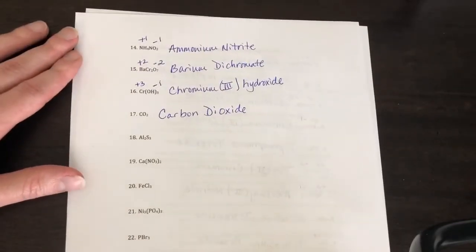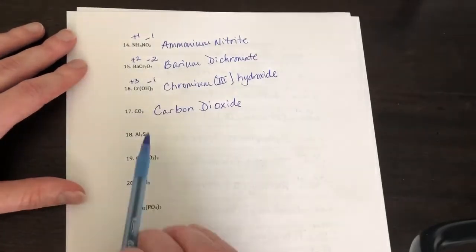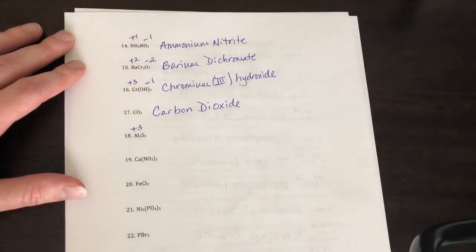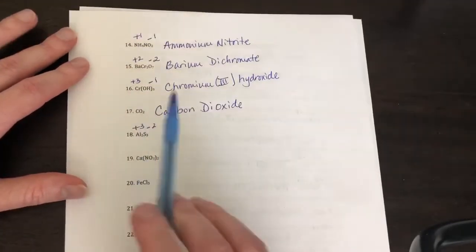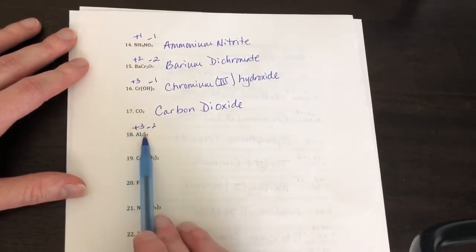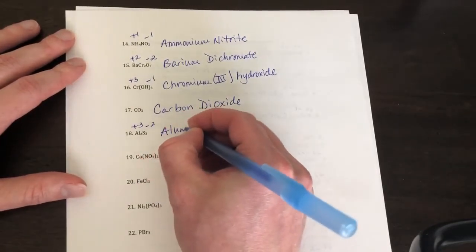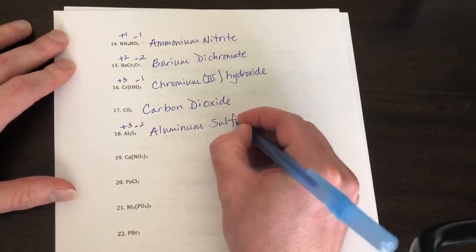Okay, 18. Al2S3. The symbol Al is aluminum. Aluminum always has a +3 charge. Sulfide is S. It always has a -2 charge. If we're looking at where these subscripts come from, they come from the crisscross. So this is just aluminum sulfide.